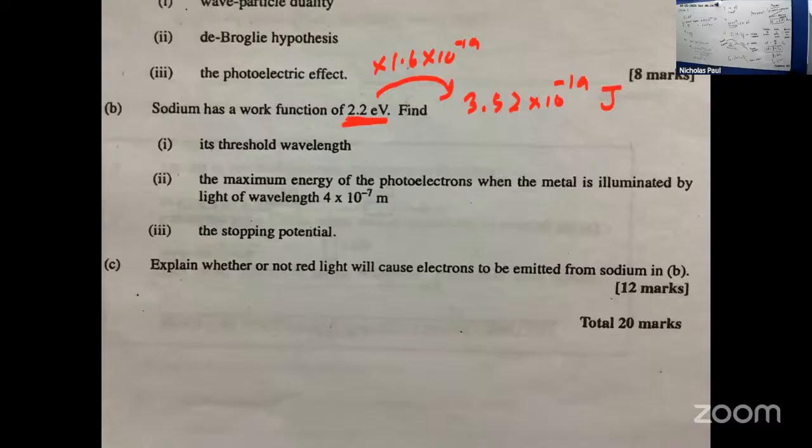Nice. Next one. How are we getting threshold wavelength? What's the formula we're using, Yash? E is equal to what? HC on lambda. That will give you the threshold wavelength. HC on lambda naught. You've got to use that formula and rearrange it.